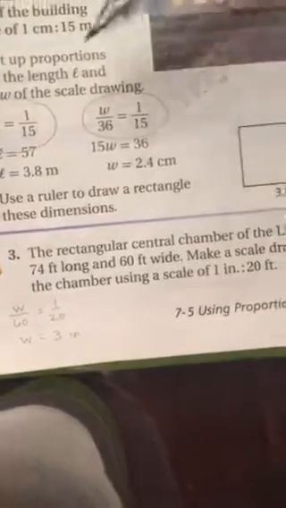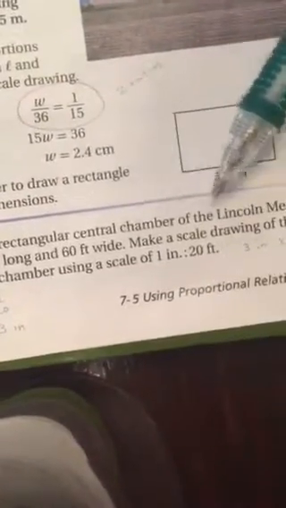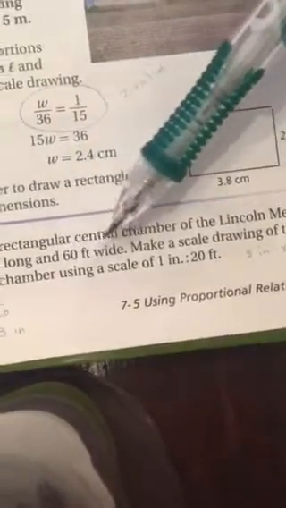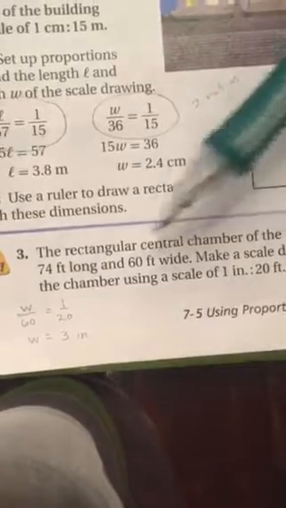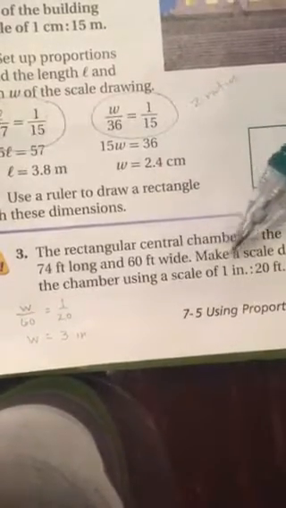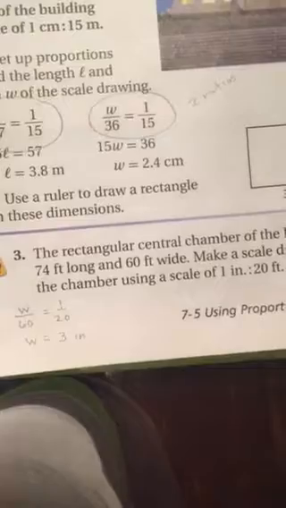All right. A rectangular central chamber of the Lincoln Memorial is 74 feet long and 60 feet wide. This is the Check It Out, by the way. Make a scale drawing of the floor of the chamber using a scale of 1 inch to 20 feet.